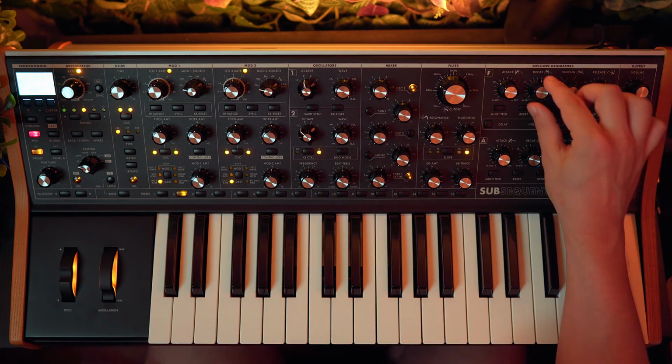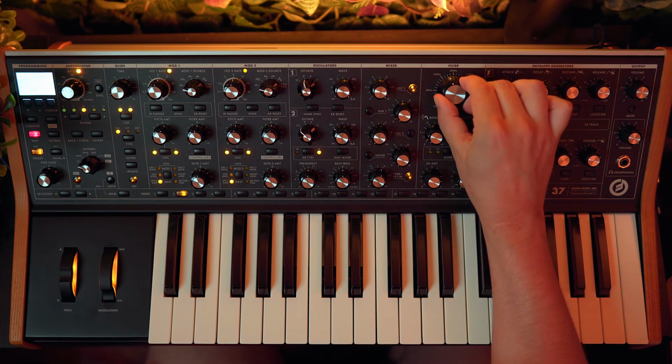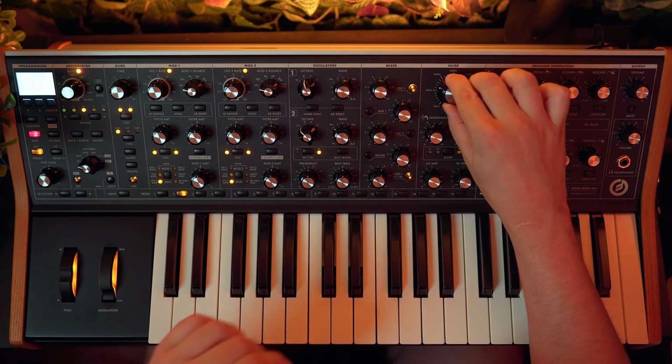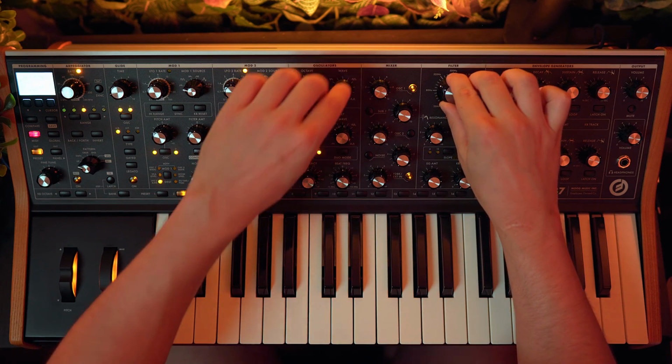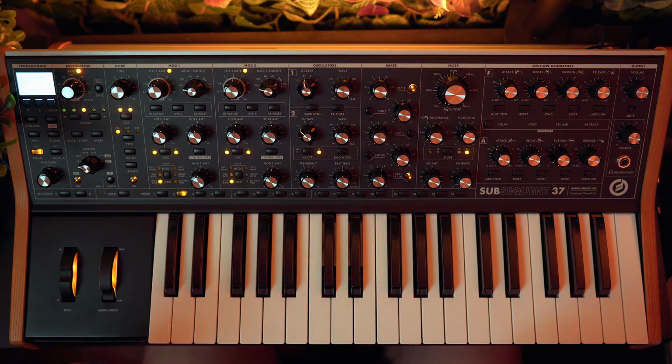If you add more decay, that's just something I wanted to mention before to start this patch.